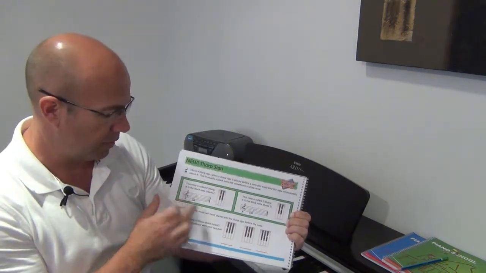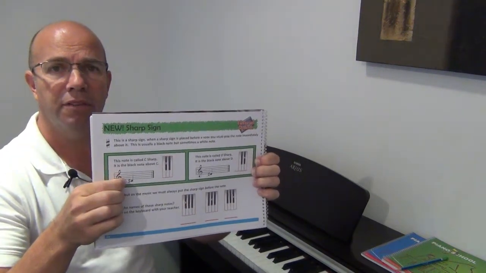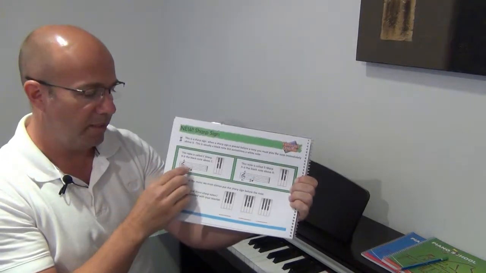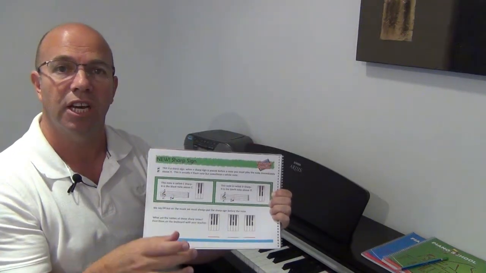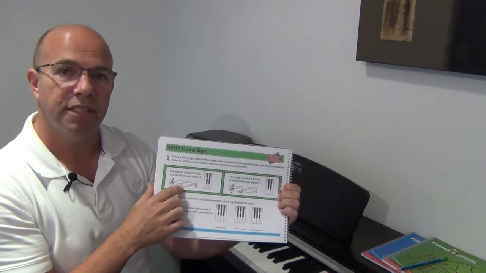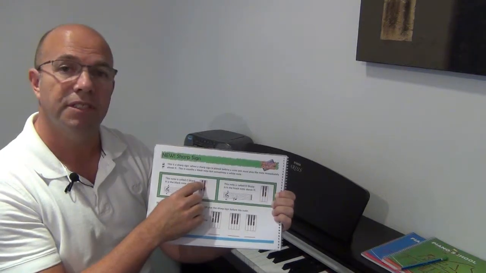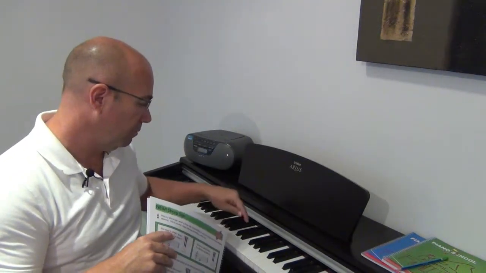So here's an example down here. There's a C, and you've got a sharp sign directly in front of it. What that means is we don't play C, we actually play the black note above C, and that note is called C sharp. So there's the sharp sign before the C. It tells us to play the black note above C, and that note is called C sharp. So here's C sharp on the keyboard.